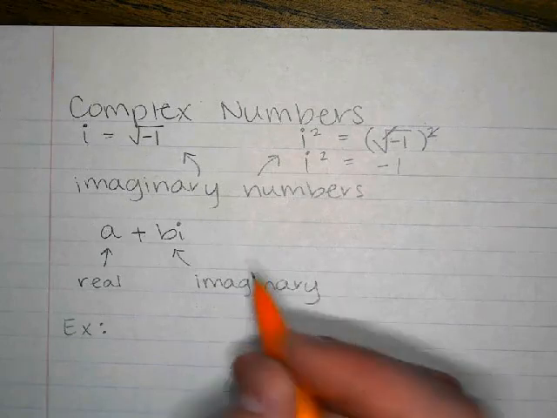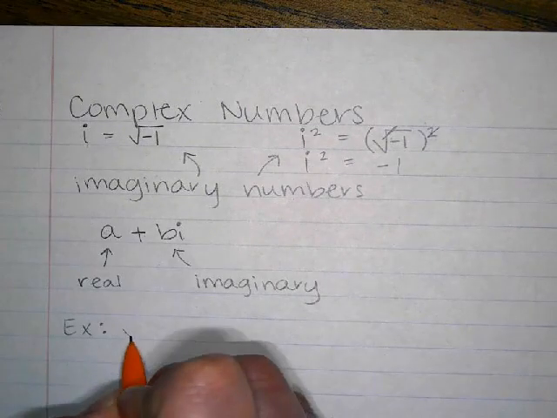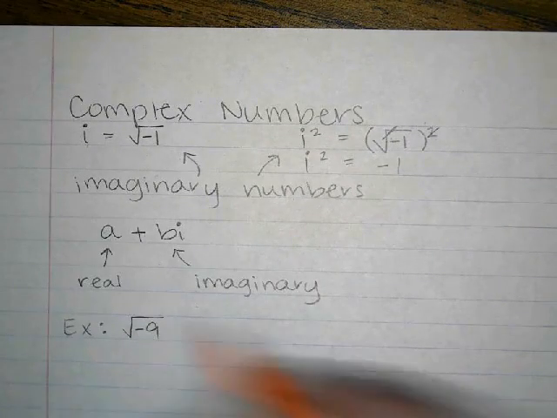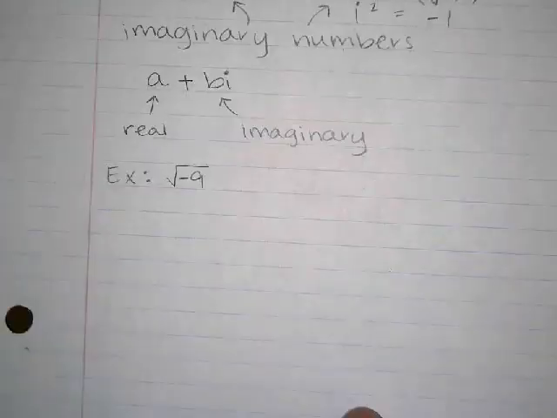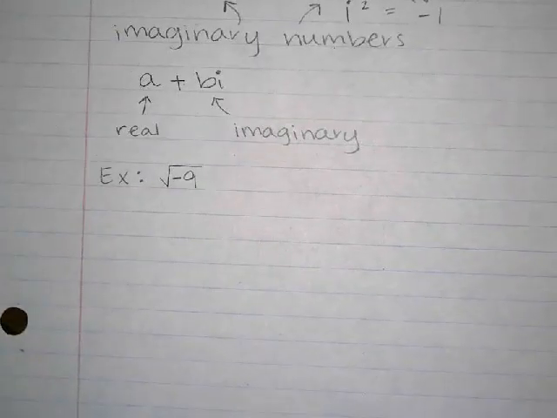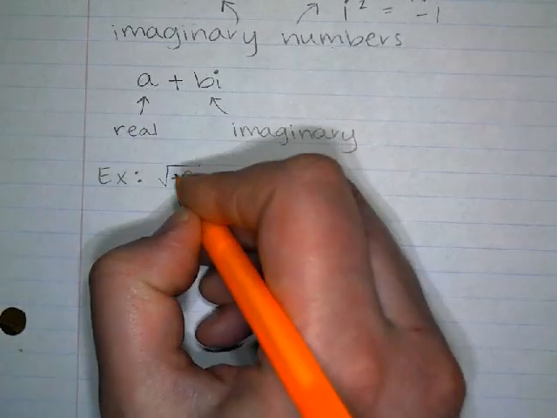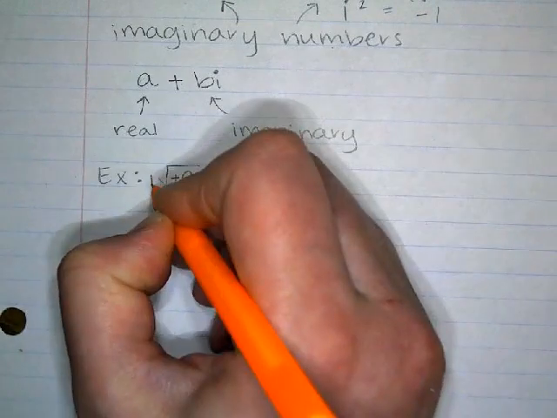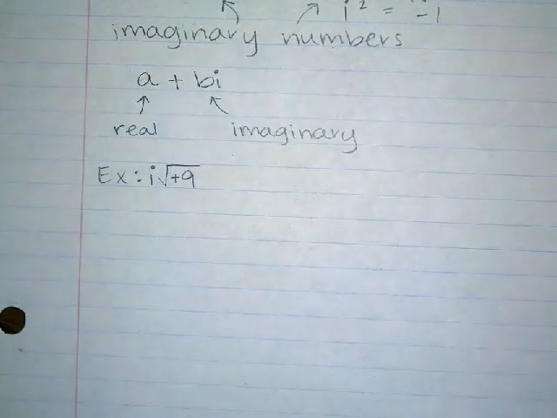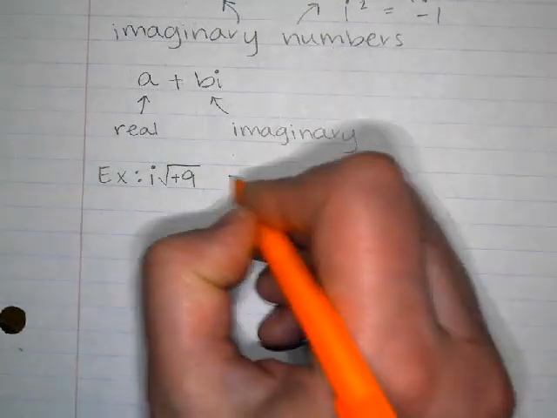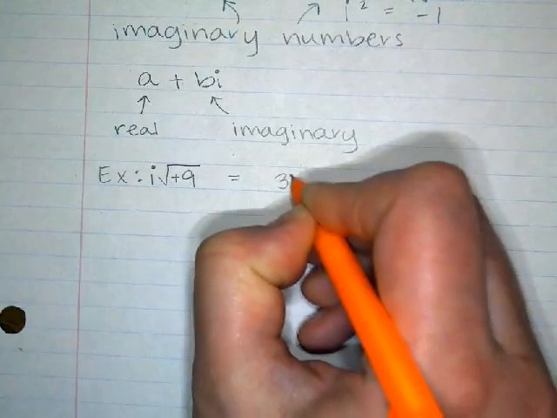Okay, so here's our first example, and you guys are already going to know how to do this because we've done something like this before. The square root of -9. What do I do with the negative? You take it, plus it, make it positive. Add an i in front of it. Stick an i in the front. And what is the square root of 9? 3. So this answer is just 3i.